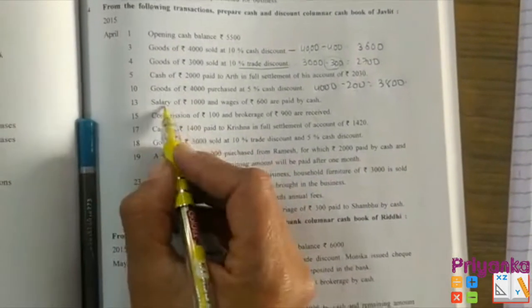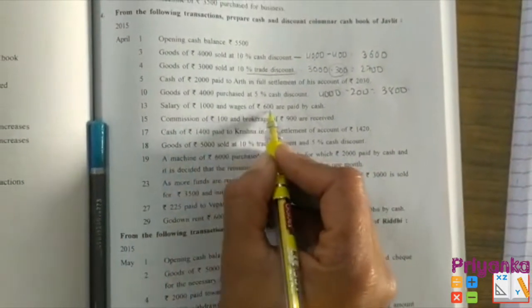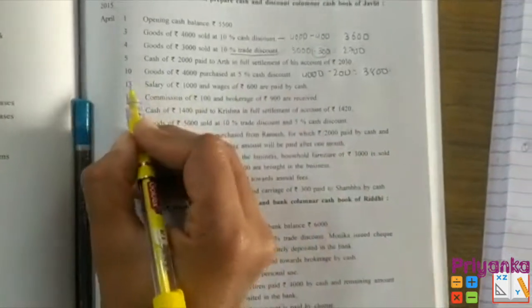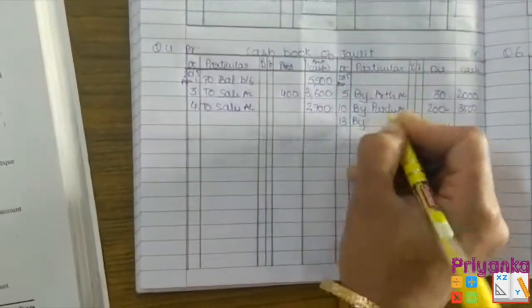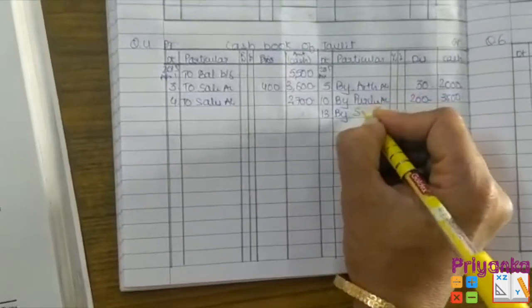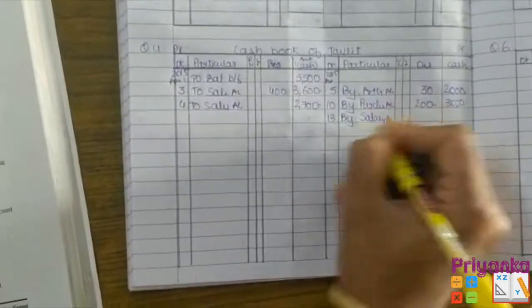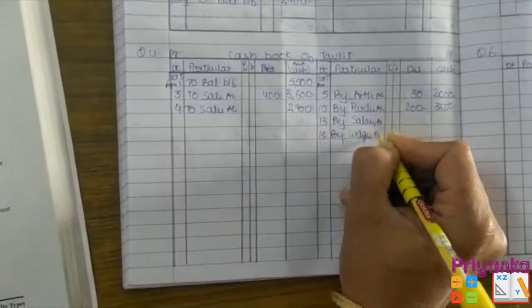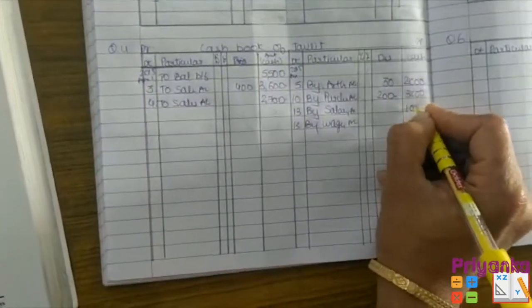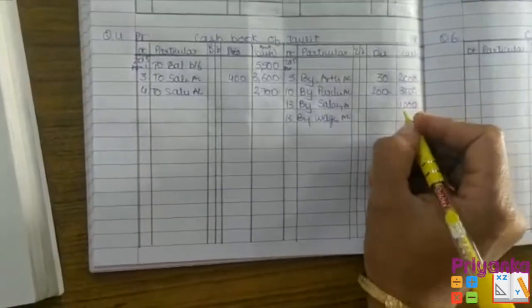Next, 13 salary rupees 1,000, wages 600 are paid by cash. So take this 13 to the credit side and write down by salary. We'll take it one by one, salary account, and again we'll write for the wages. Salary amount is 1,000, which you have to take directly into the cash column, and the wages amount as well.